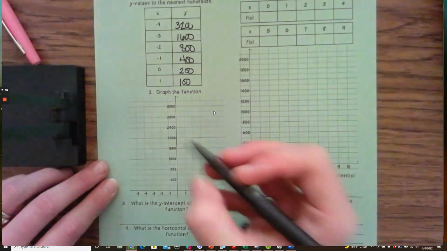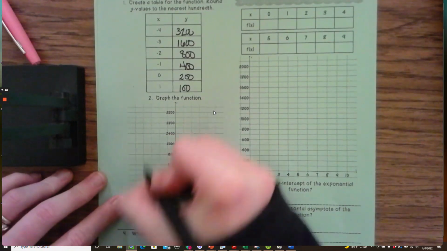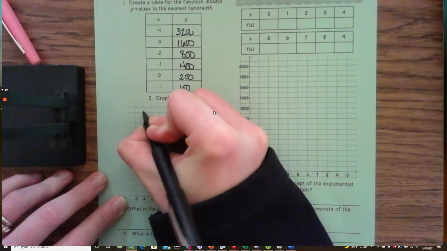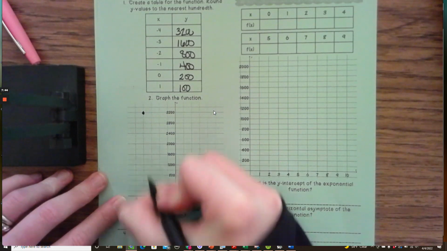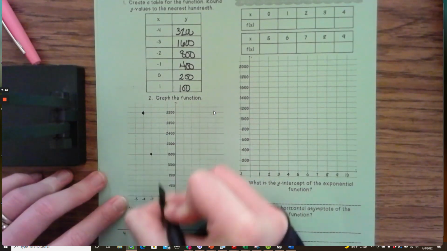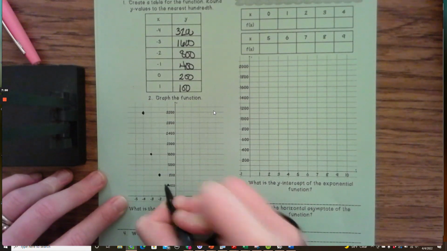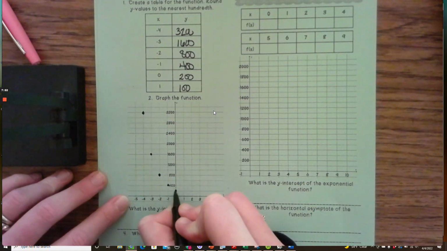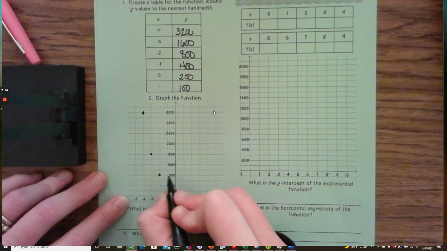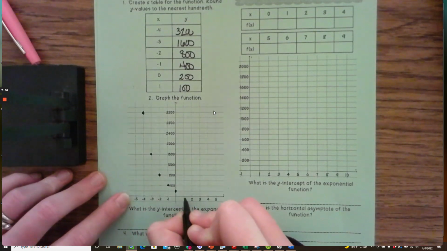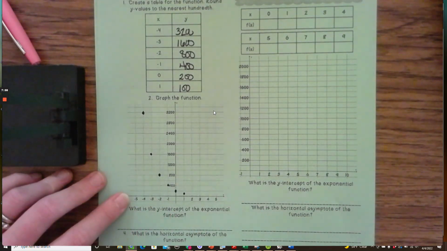So now I can graph it. -4 goes up to 3200. -3 goes up to 1600. -2 is 800. -1 is 400. 0 is 200. Each line represents 200. And then 1 would be about there.